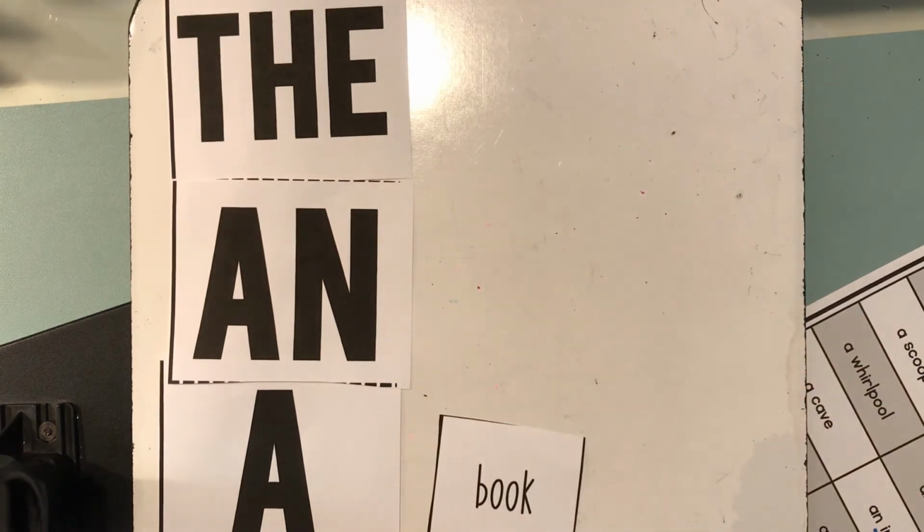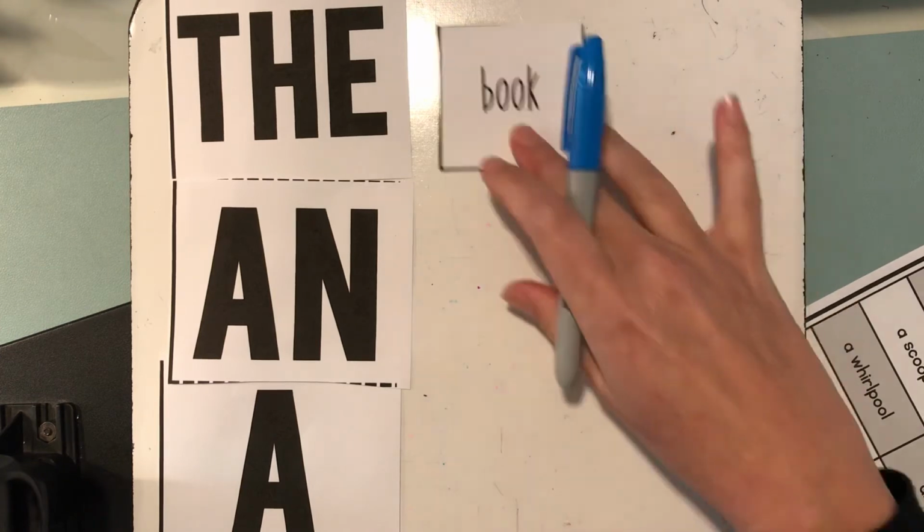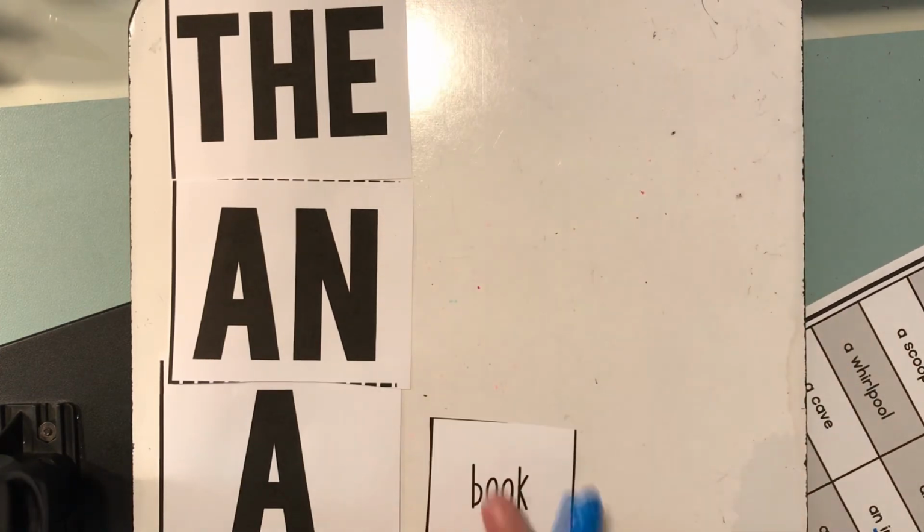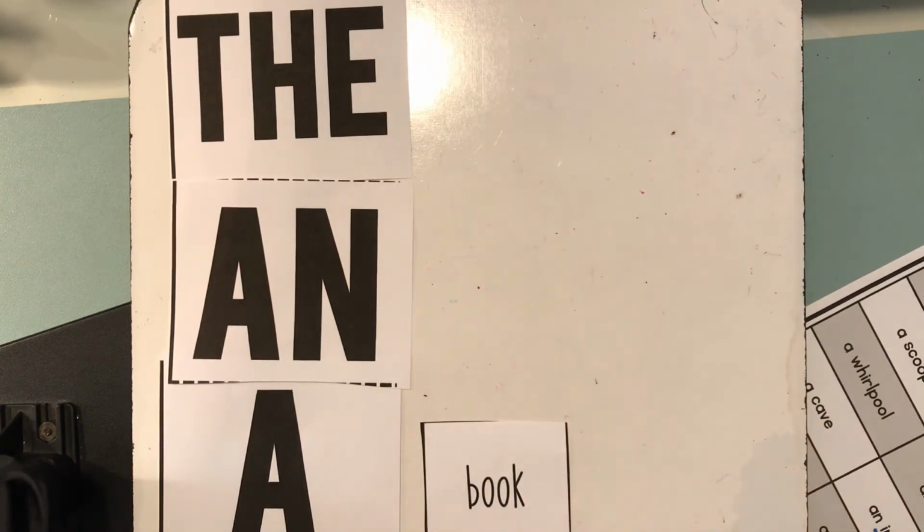Either the or a would work here because book is a noun. So that would work. The book was blue. Or a book that the boy picked was Peter Rabbit. Okay, so either of these two articles would work here.